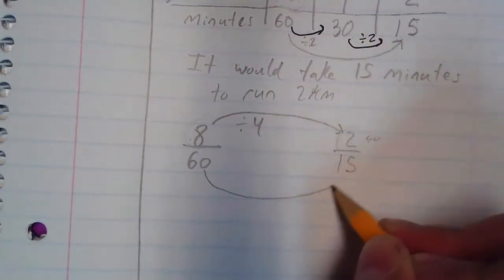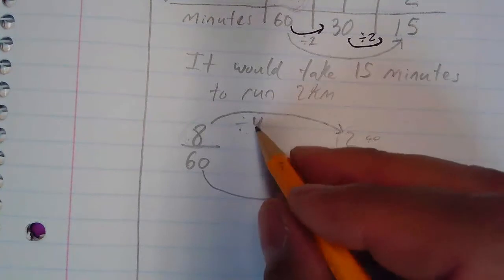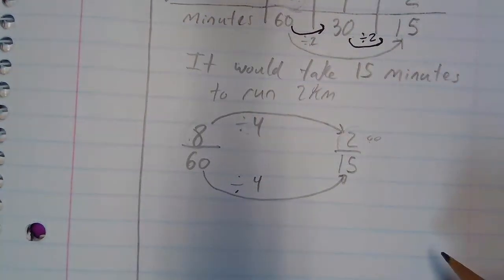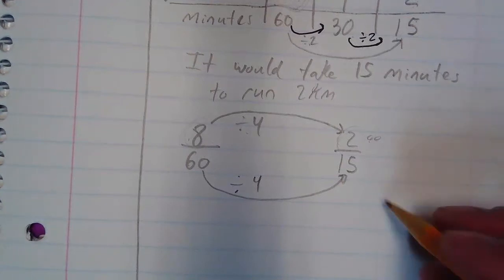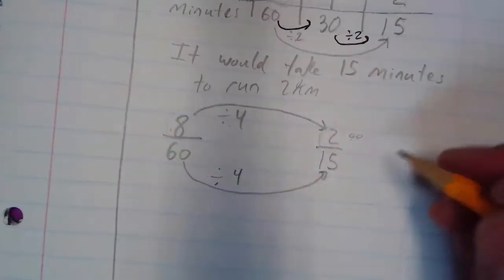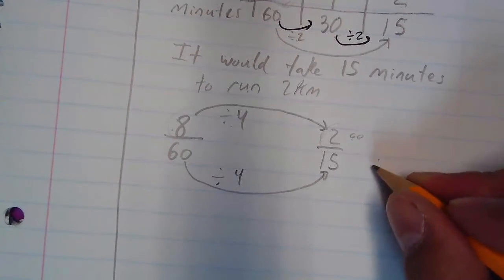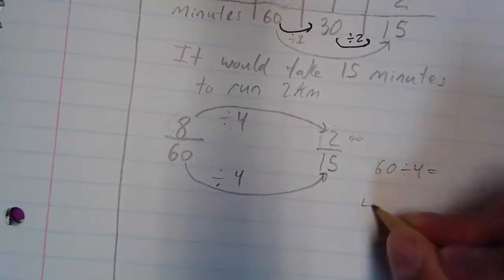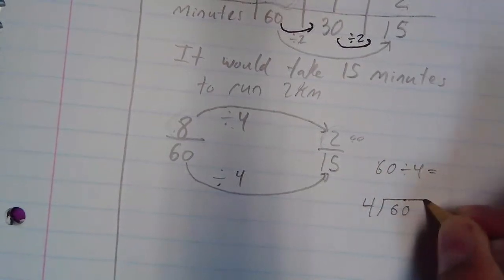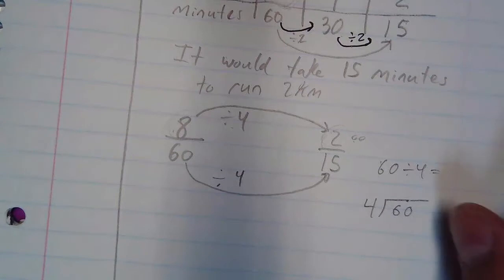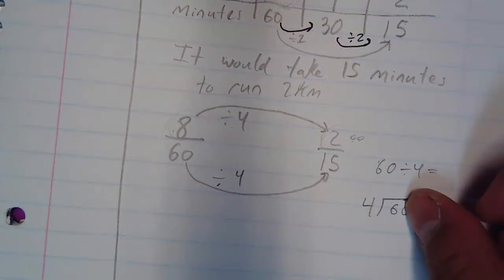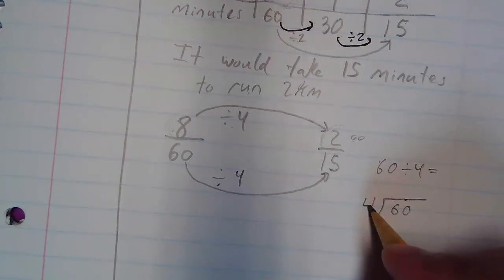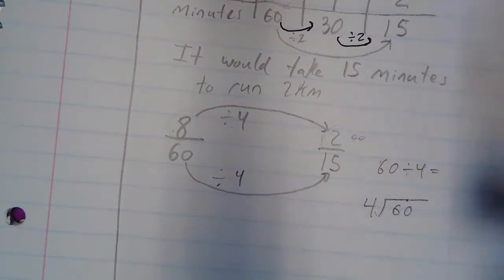And just like this, if I do one thing to the numerator, I have to do the same thing to the denominator. Okay? And let me just show you, because some of you are thinking, 60 divided by 4 looks like this, but it also looks like this. And some of you still don't know how to divide, and I'm sorry for that. I'll do my best to teach you right now. We're making groups of 4. Okay, two groups of 4 will be 8, 3 groups of 4 will be 12, and so on and so on.